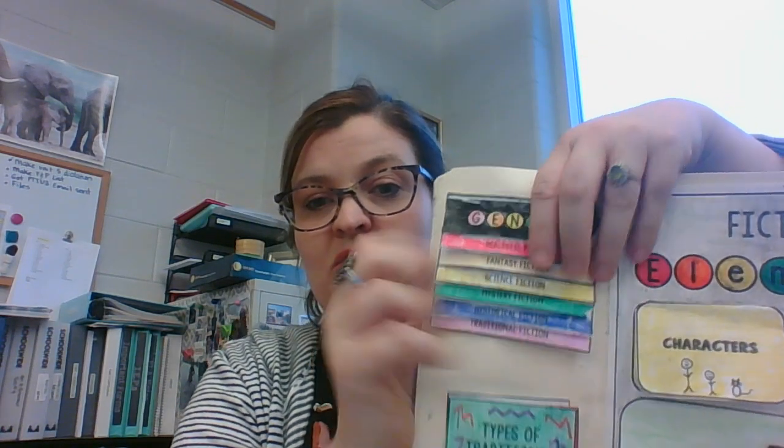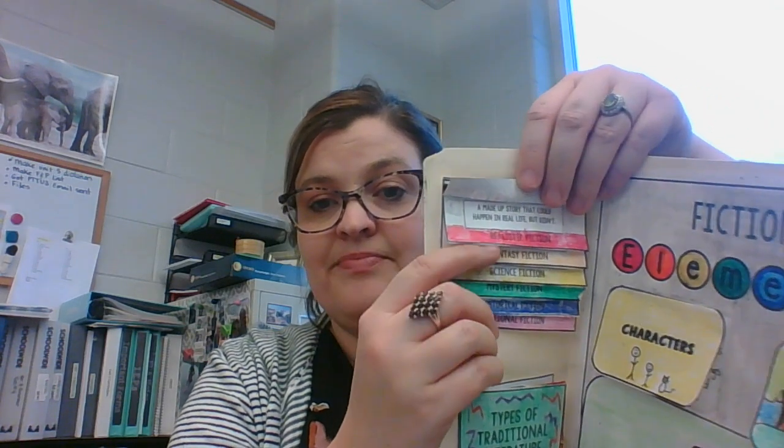This one's really cool because all these papers fit together, and then you lift up and there's the definition, like, oh, fantasy fiction, what is that? Oh, so all the different, there we go, nice, types of fiction. So, okay.